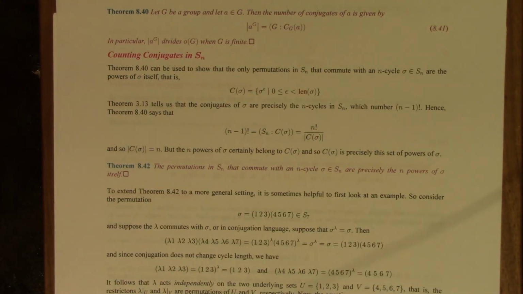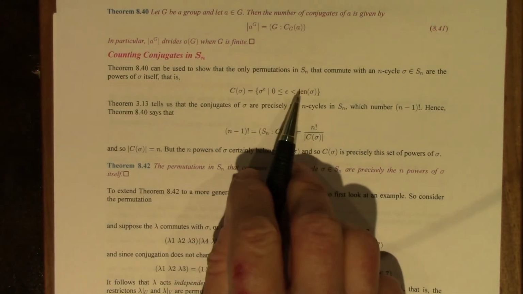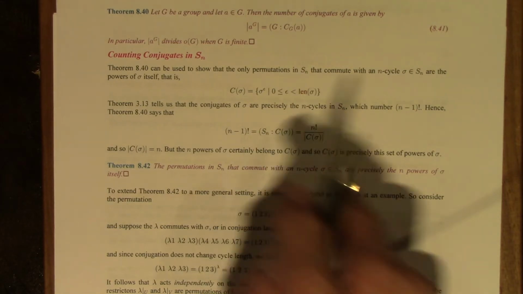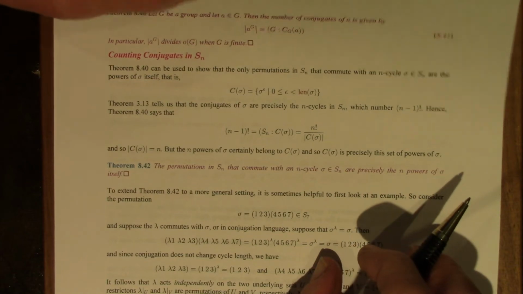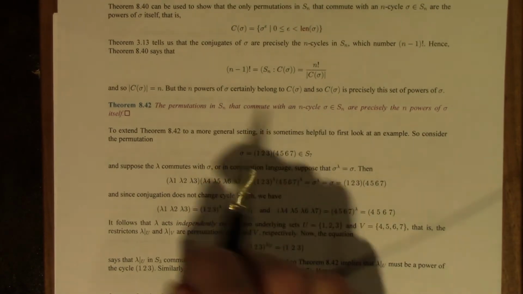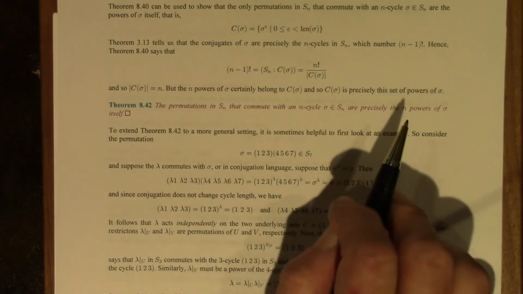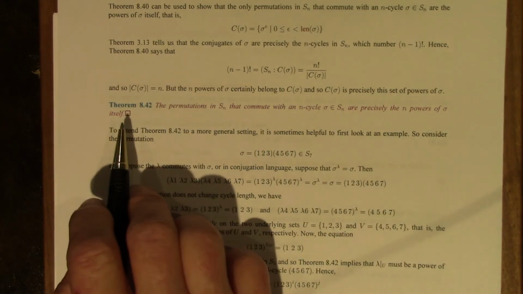So since the powers of sigma do commute with sigma, they are in the centralizer, but the centralizer has size n, and so it consists precisely of the n powers of sigma. The permutations in Sn that commute with an n-cycle are precisely the n powers of sigma itself.